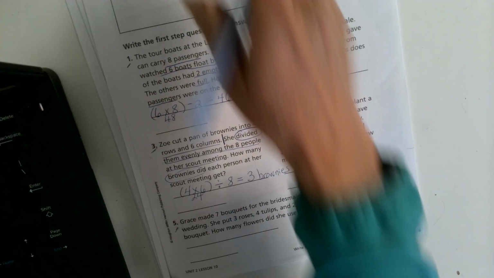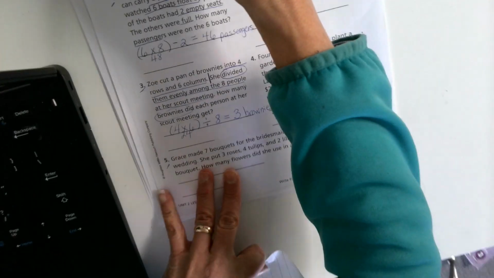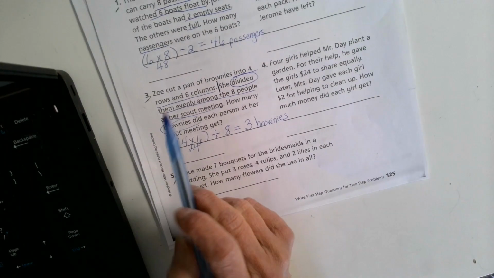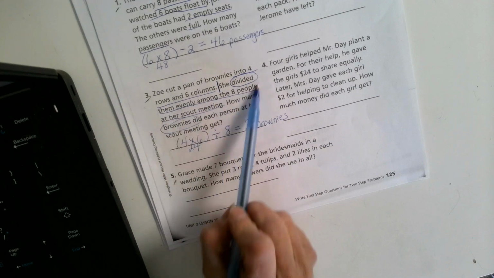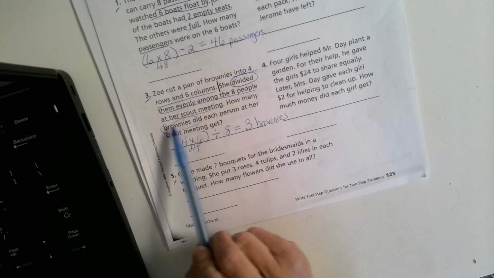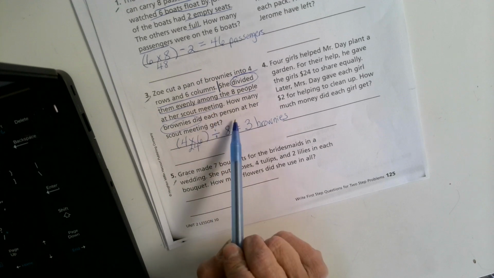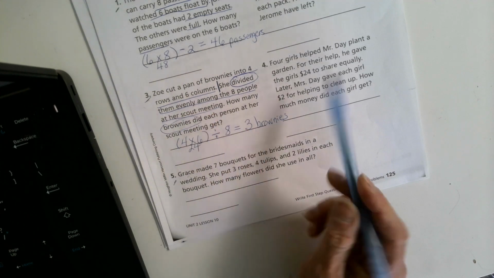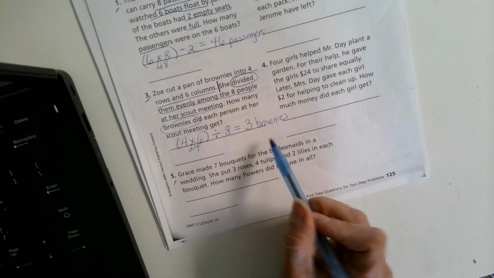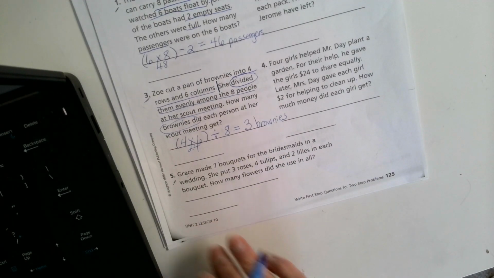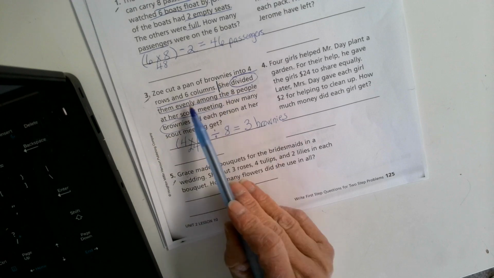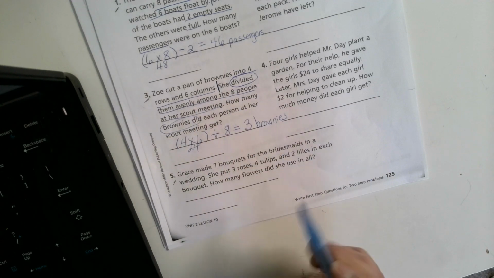All right, number 5. Oh, we forgot to reflect. Zoe cut a pan of brownies into 4 rows and 6 columns. She divided them evenly among the 8 people at her scout meeting. Each person got 3 brownies. That makes sense. What if you said each person got 30 brownies? You would know that'd be crazy. There's no way because there's only 24 to start with.